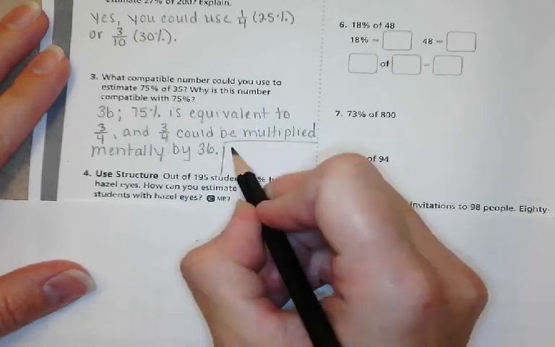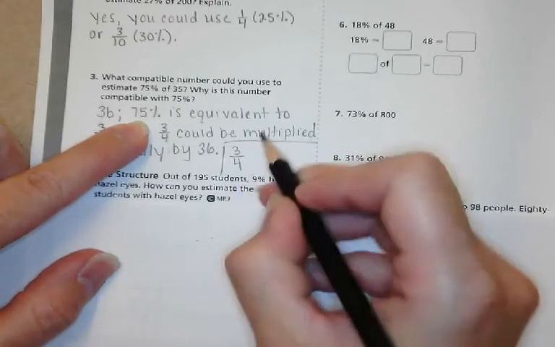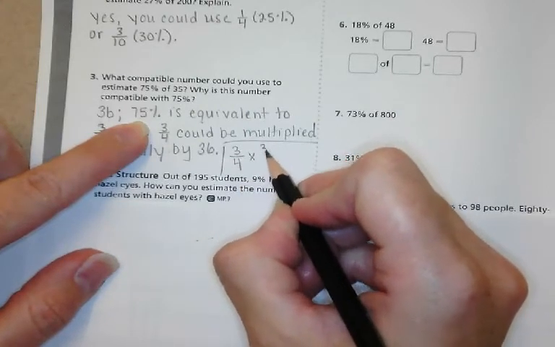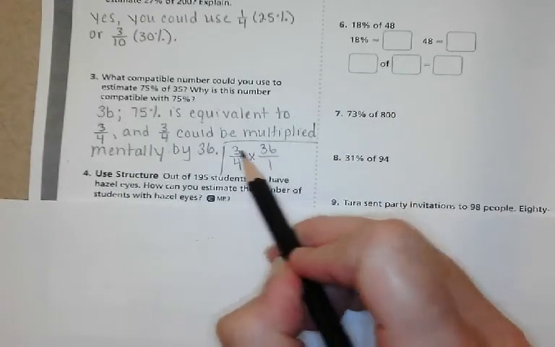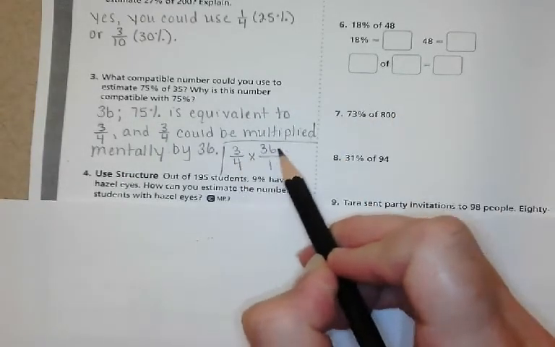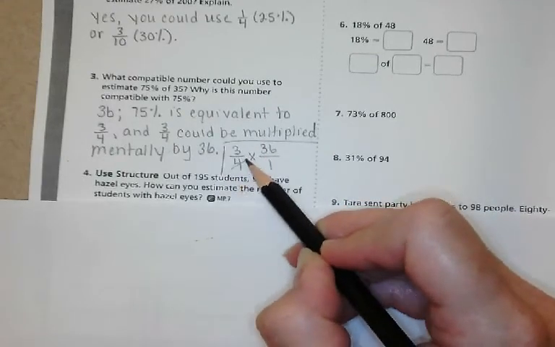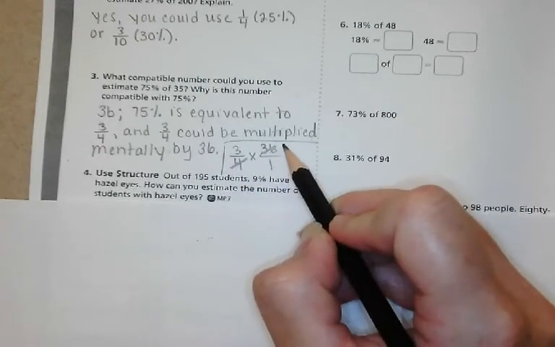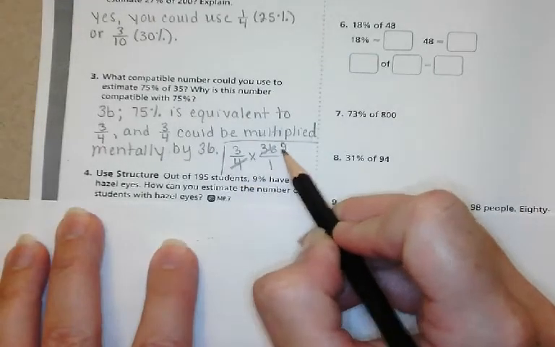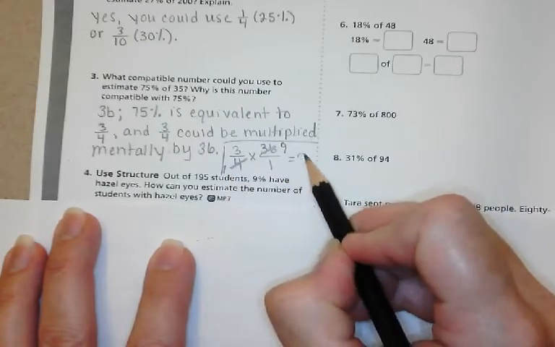Okay, so we have the 3/4, which is the 75%, and we're going to multiply that by 36, and that would be over 1. Okay, so you could multiply here across, and you'd get a big number, but if you know that you can cross simplify, this 36 would be a 9, and that 4 would become a 1, and you would get 27.